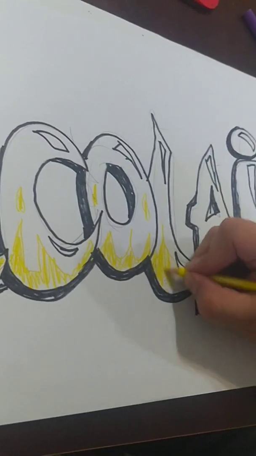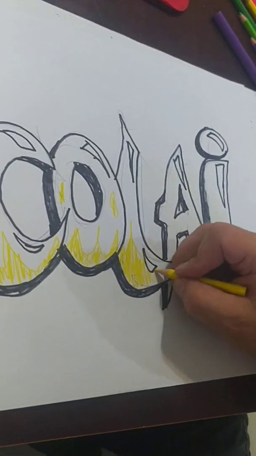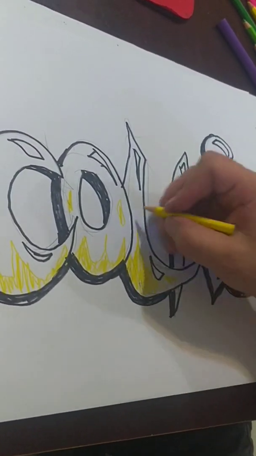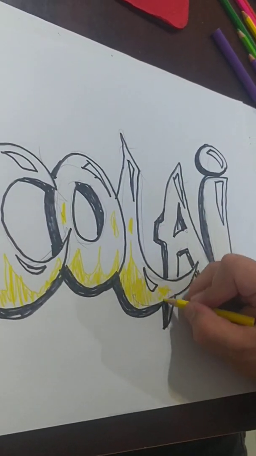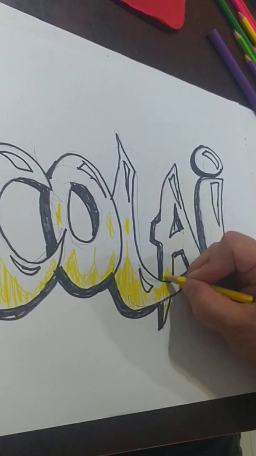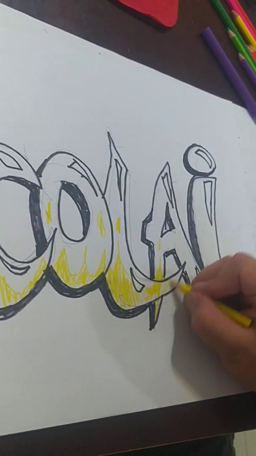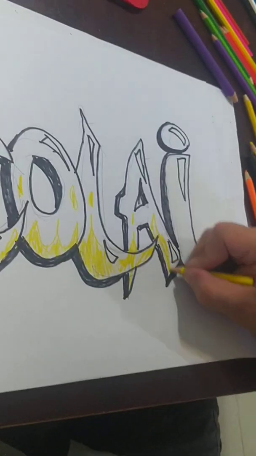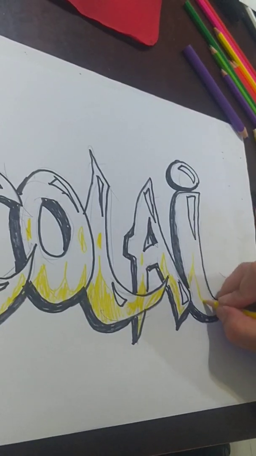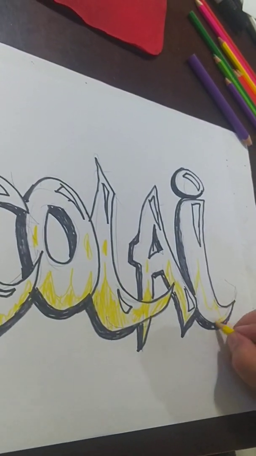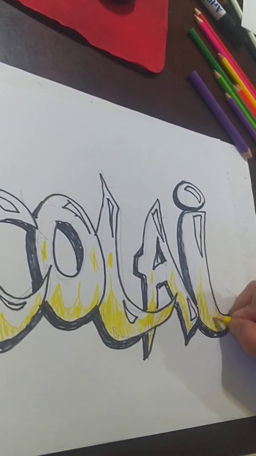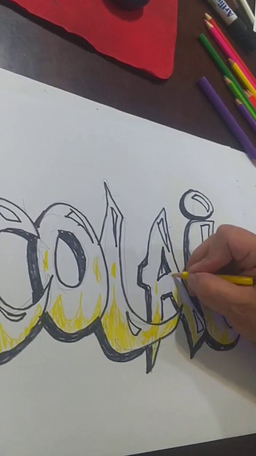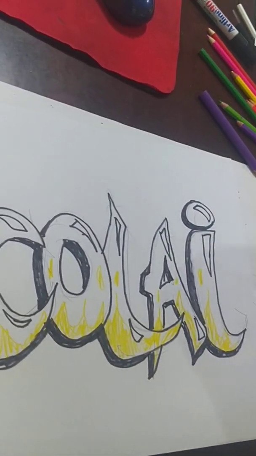You can try making flames with, say, blues and purples. Yeah, it's effective, but nothing like the real deal. Okay, step 1, yellow. Step 2, orange.